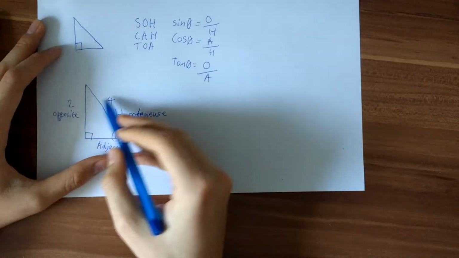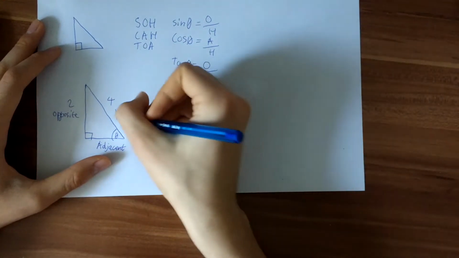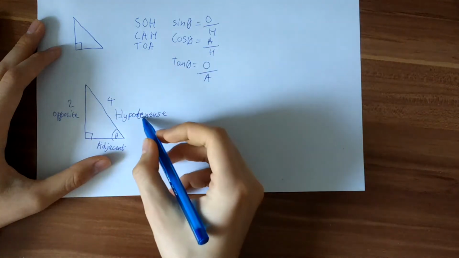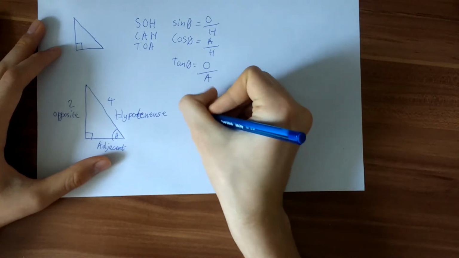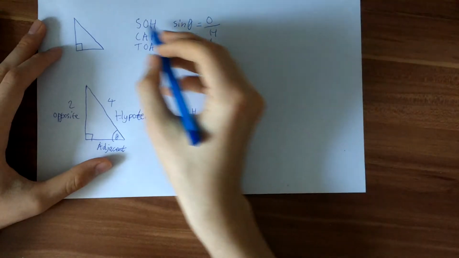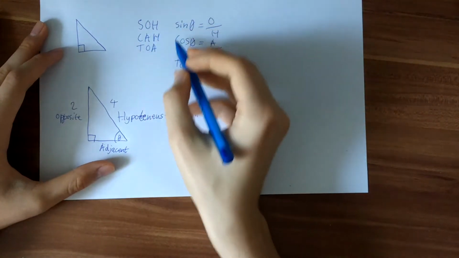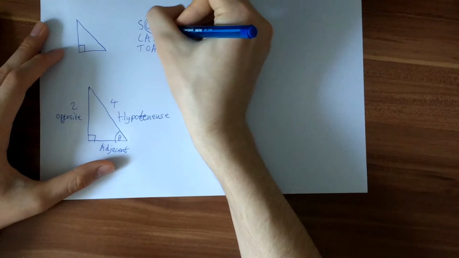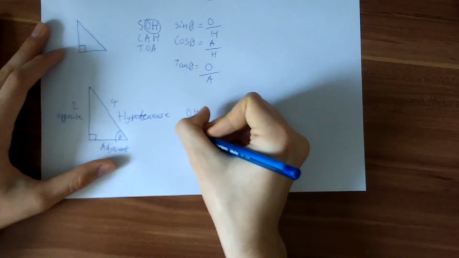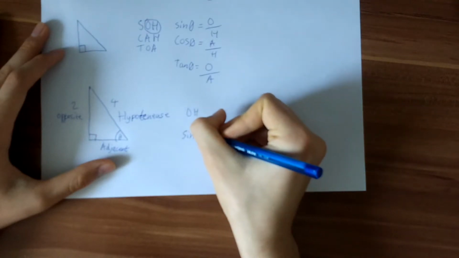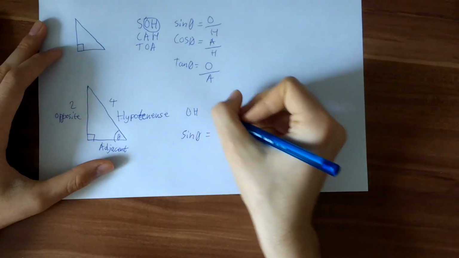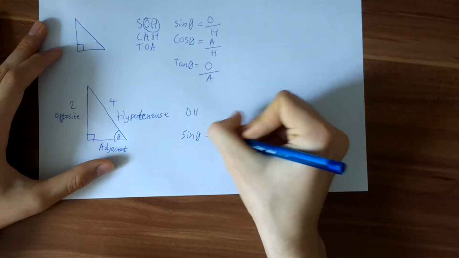So then that means that because we have the opposite and the hypotenuse, so we have O and H, then we can use the SOH mnemonic because of the O and H over here. So let's start off like this. So sine theta equals opposite over hypotenuse.